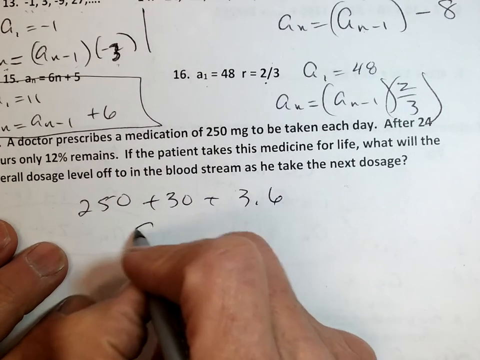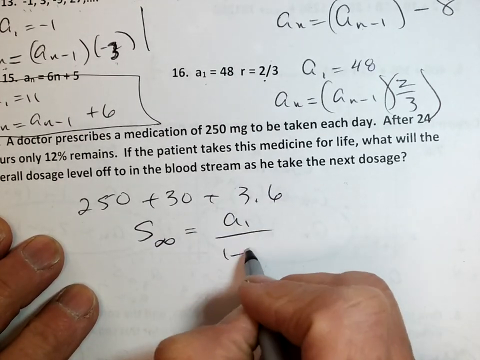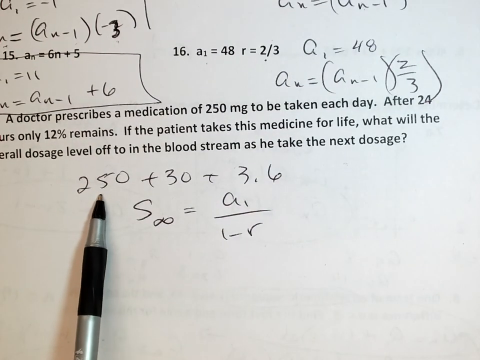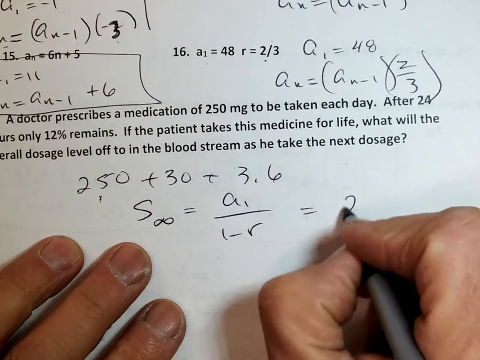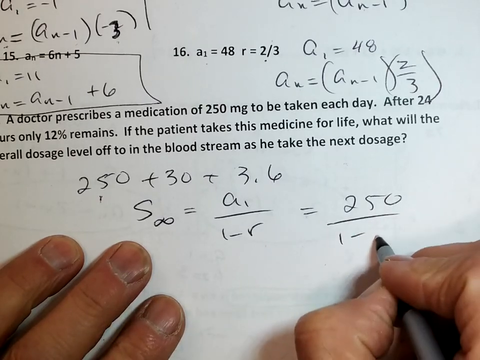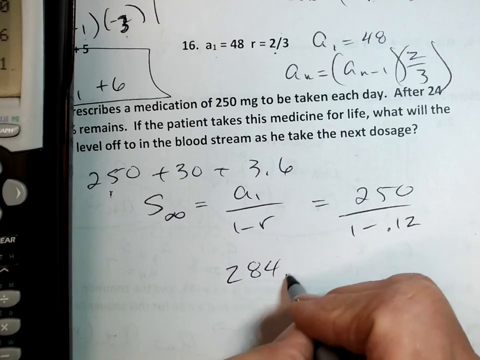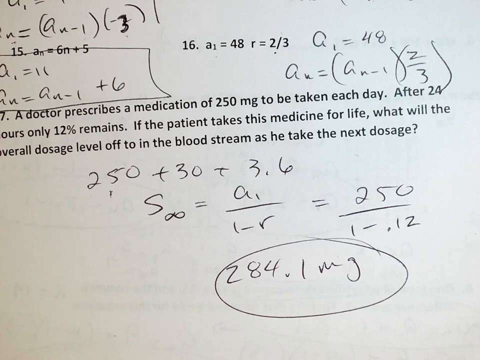So if we use our S of infinity, we're going to take A1 over 1 minus r. Now we're going to consider A1 our first term, which is really kind of like the last term, believe it or not, because this is the term where all the traces are still in your blood. So that's 250 divided by 1 minus 0.12. I'm just going to use my calculator. 250 divided by 1 minus 0.12. I get an answer of about 284.1 milligrams of medicine. And that's the leveling off period, okay? All right.